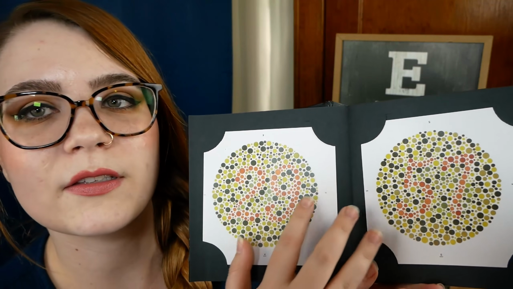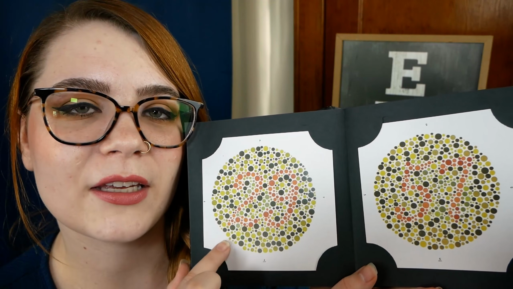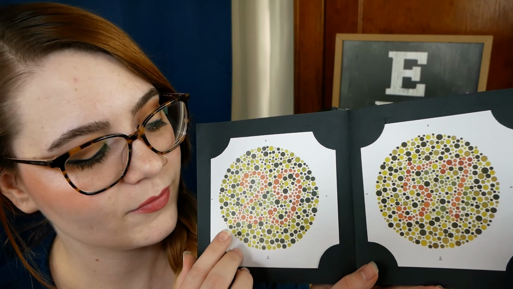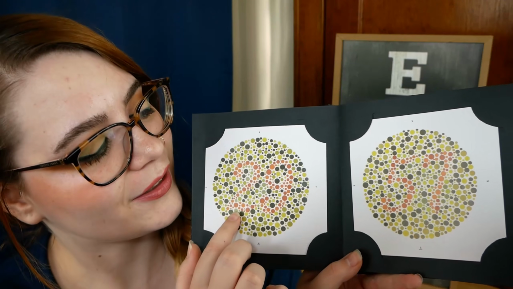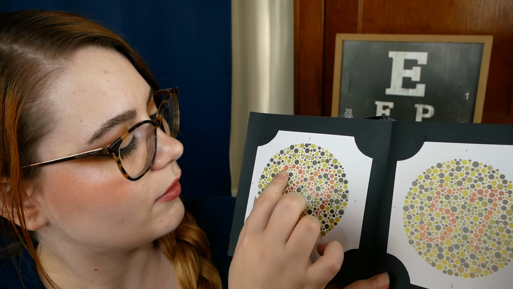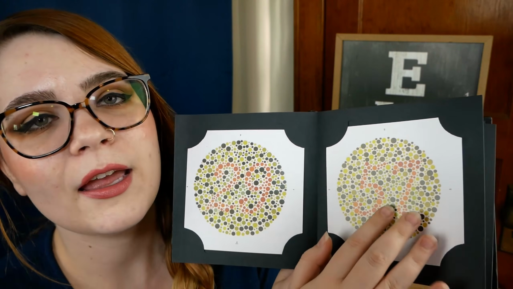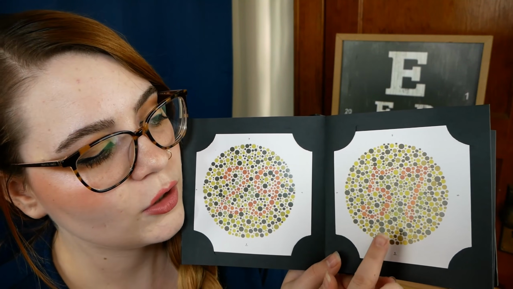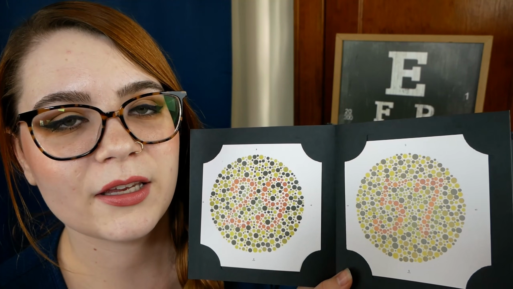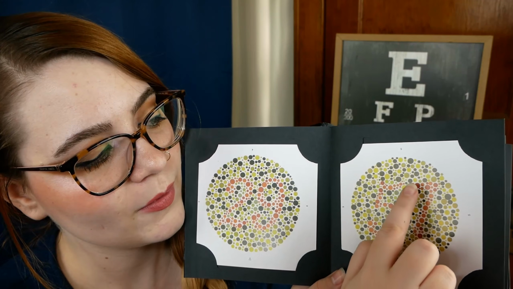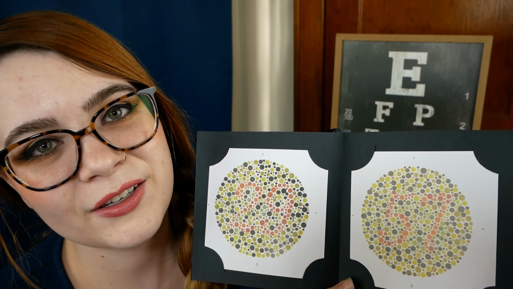What about these plates here? What do you see in the middle of this plate? Good. We have 29. And what about this plate? What number do you see in the middle of that plate? 57. Good.